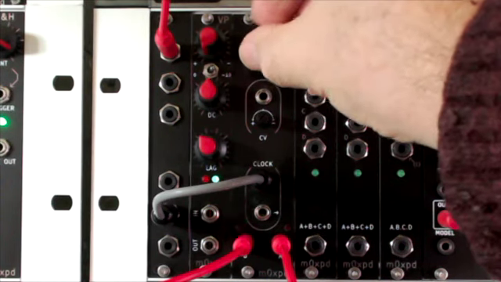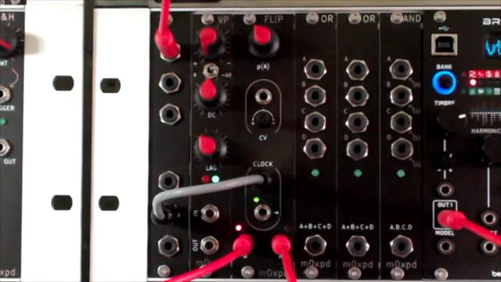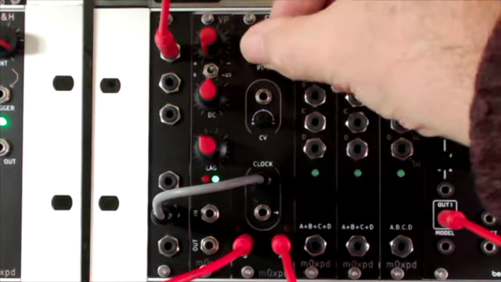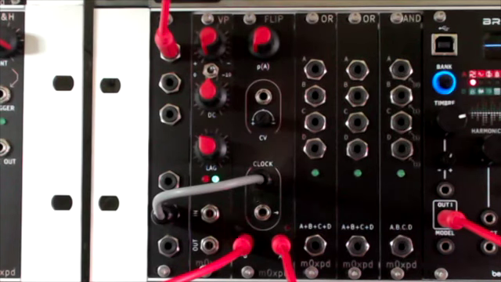If I keep going, unlikely now to hear the periodic sound, and you can lock it out altogether and get just the drum sound.